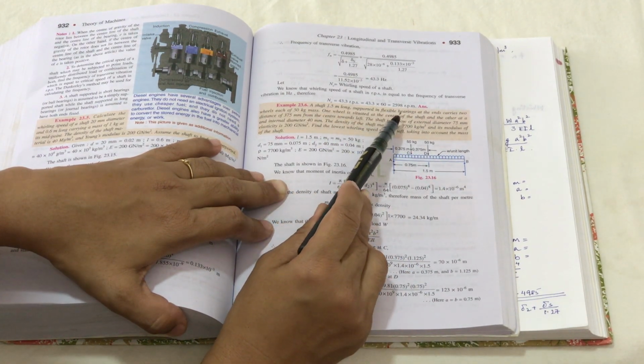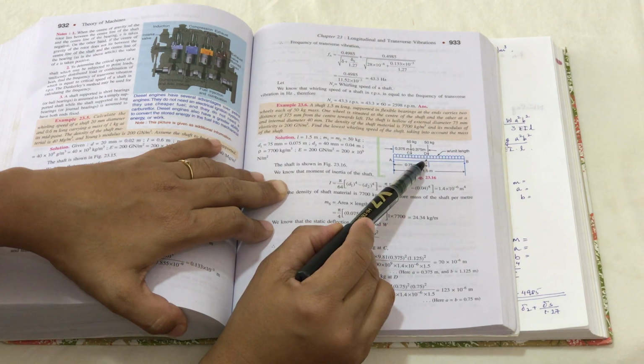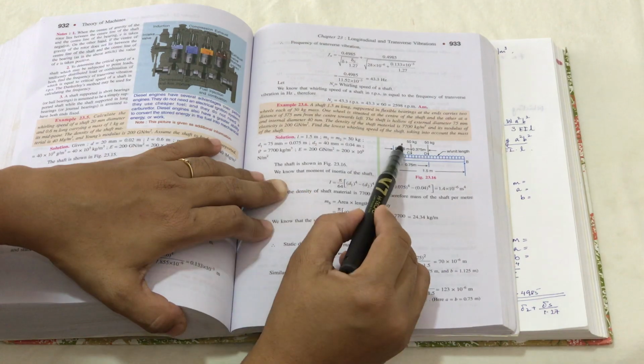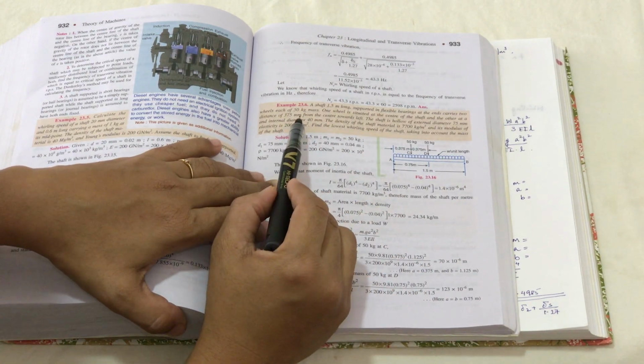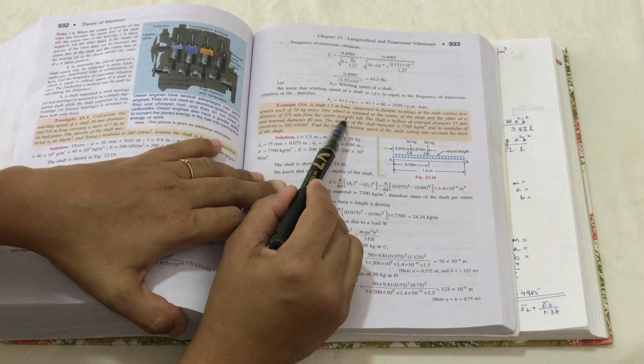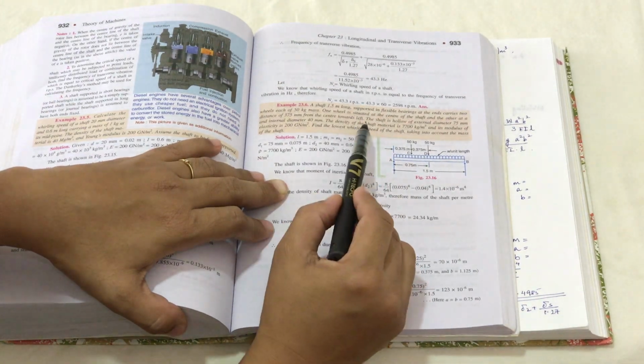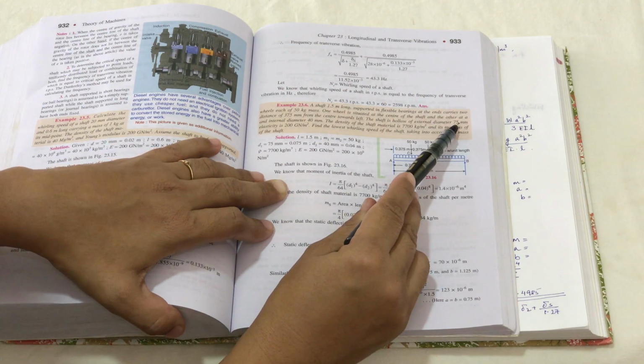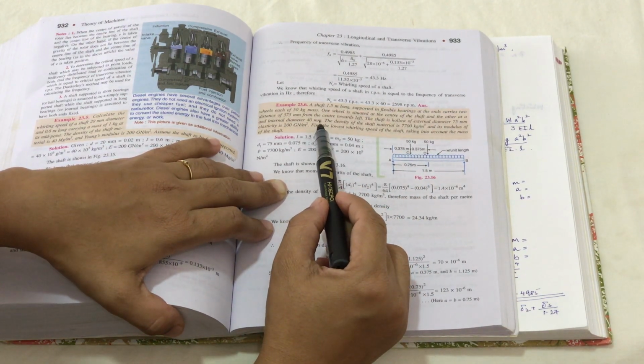One wheel is situated at the center of the shaft and the other at a distance 0.375 meter, 75 mm from the center towards left. The shaft is hollow, of external diameter 75 mm and internal diameter 40 mm.